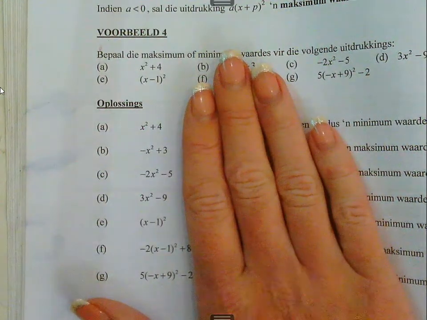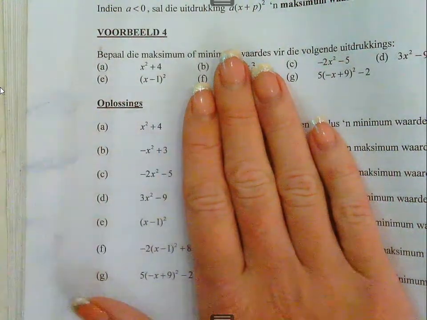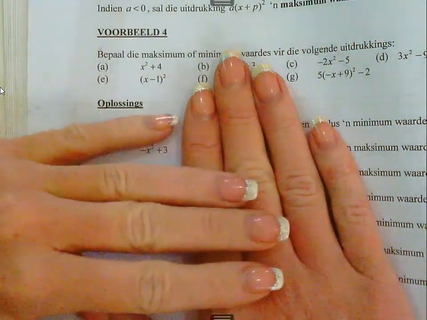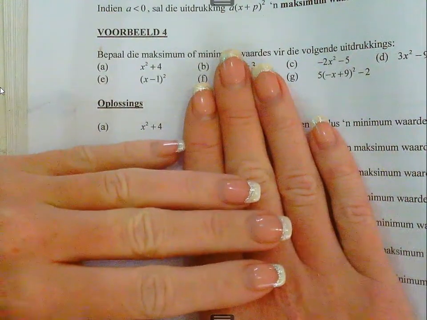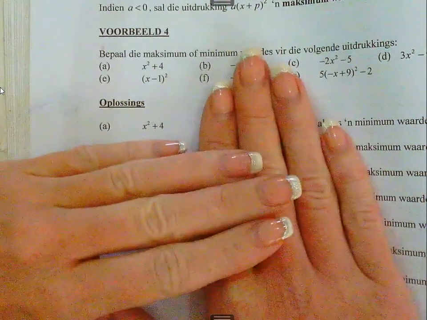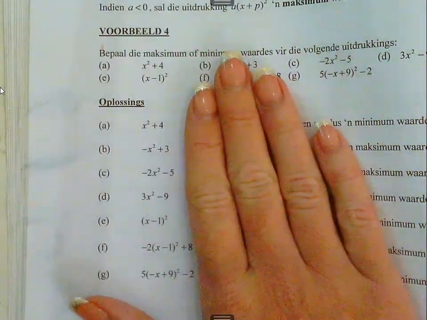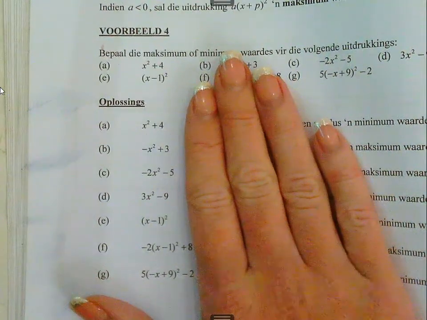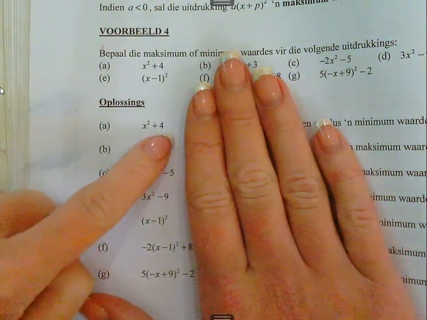All right. Tell me, will this one be a happy or a sad one? X squared plus 4. Happy or sad? Happy. So that means it has a minimum value. What is the minimum value? 4. Can you see that?